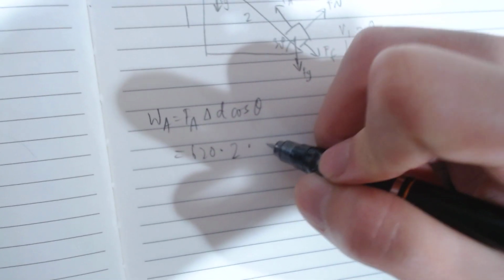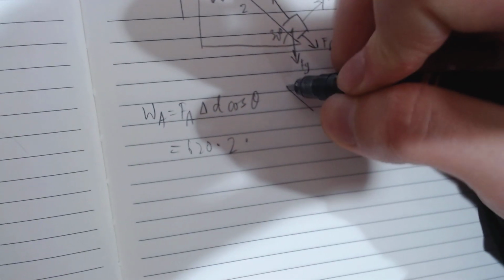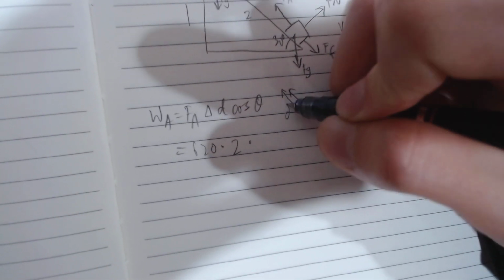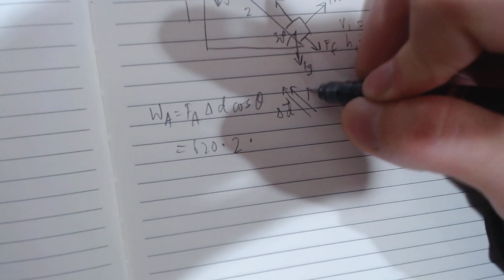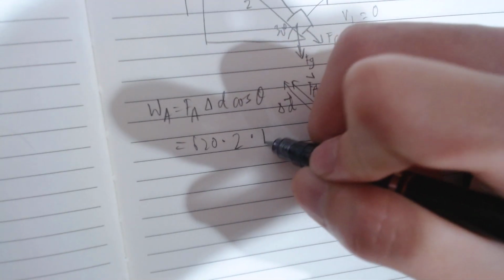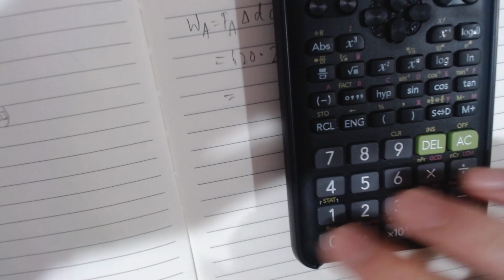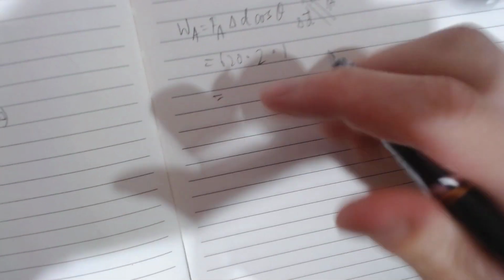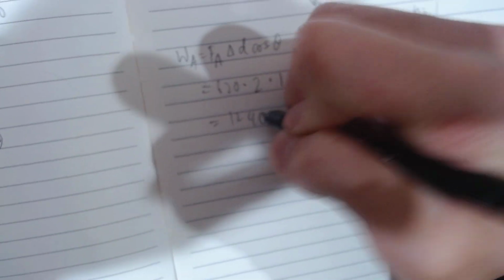Cos theta, theta was 0 degrees because the force is parallel to the displacement. Always draw this on the test. You never know when you'll get it wrong. So that's 1, and then you get 1,240 joules of work for work of applied. Square it so you don't forget.